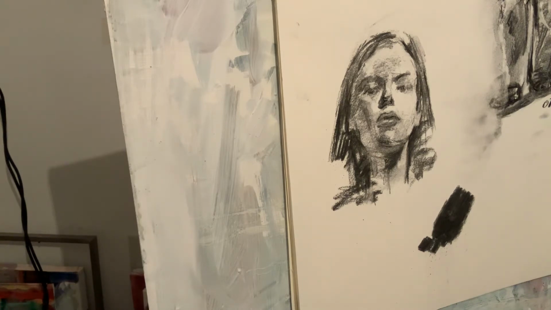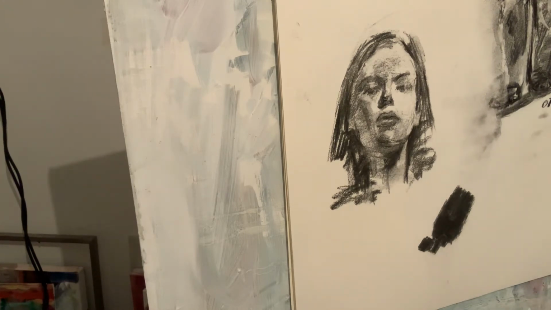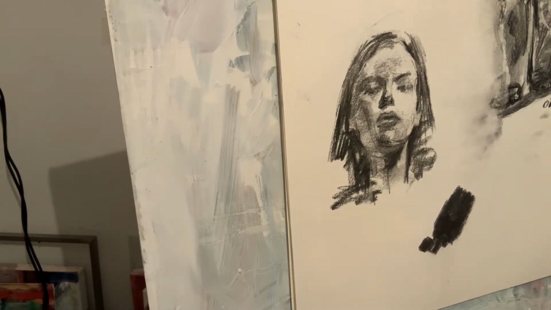A tiny touch of spray. Okay. We'll leave it there for a while. I mean just a minute or so.